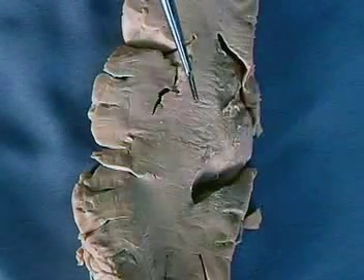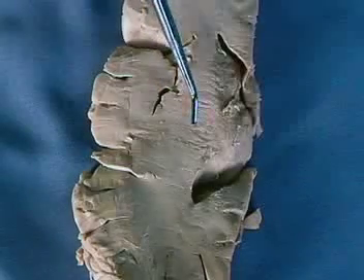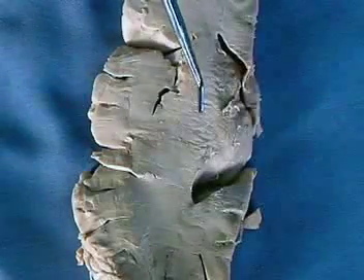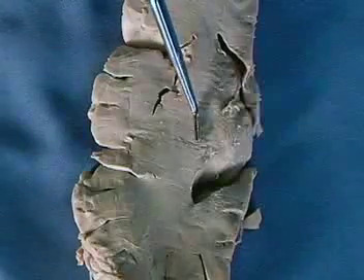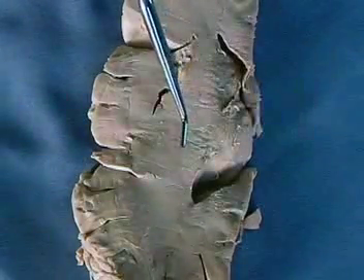And remember where we saw the internal capsule in the previous section. Now we still see remnants of that right here. And primarily we're looking at the posterior limb of the internal capsule.